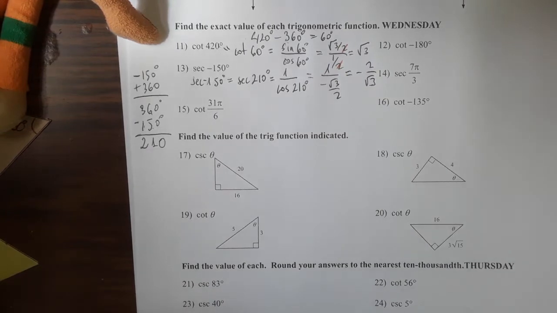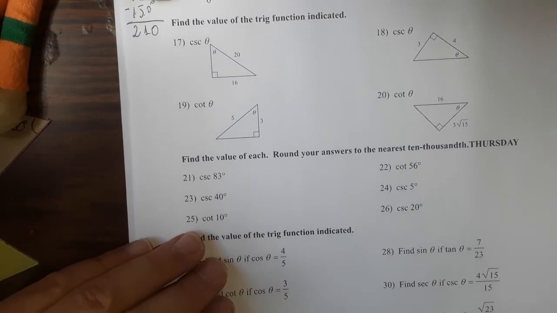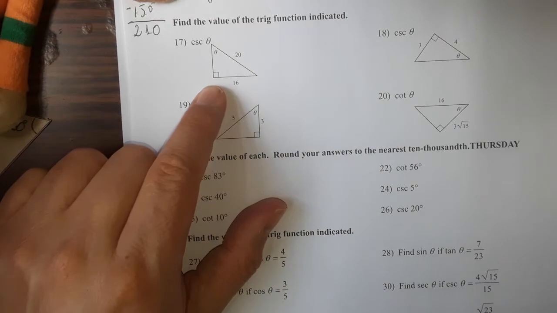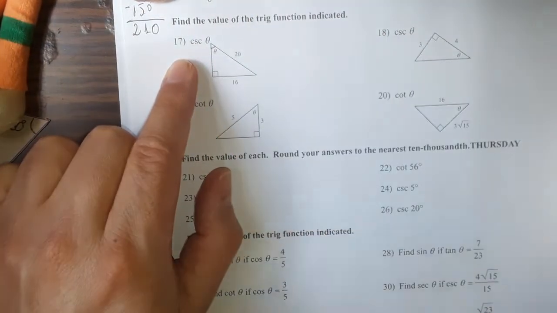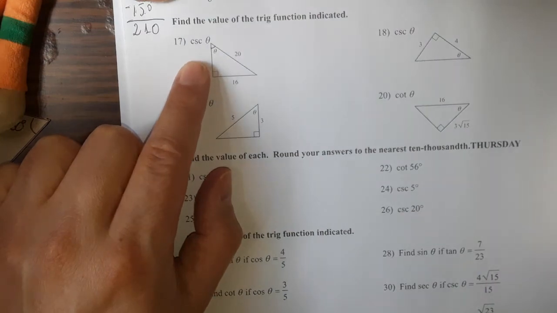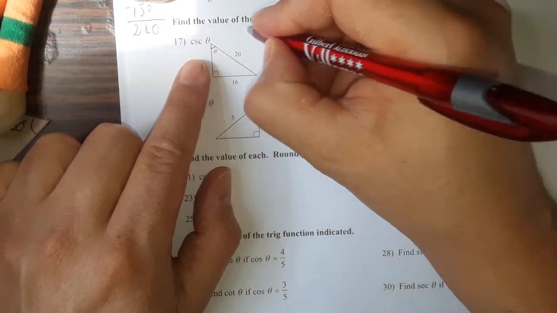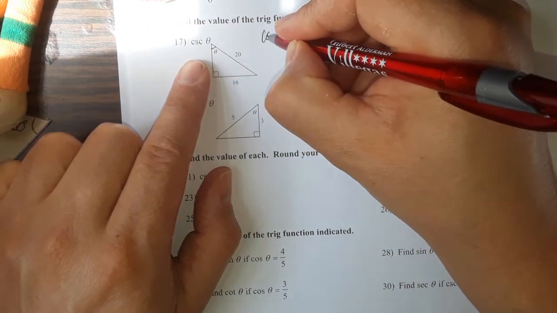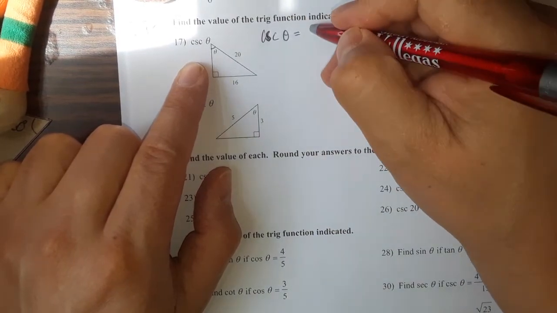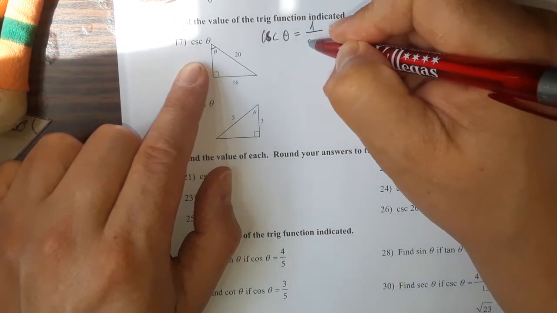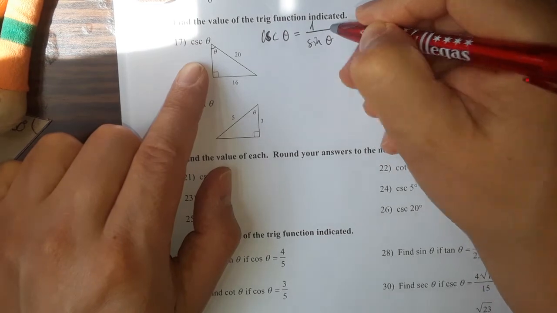Great. And then for the next one, they're asking cosecant of this angle, right? We don't know that angle, but we know that cosecant of theta equals 1 over sine of theta, right?